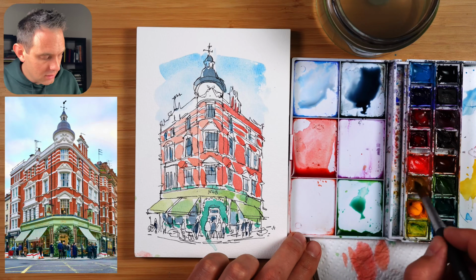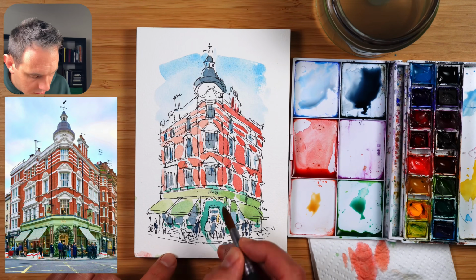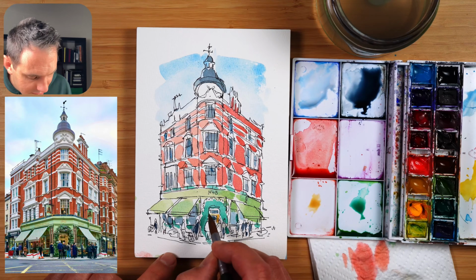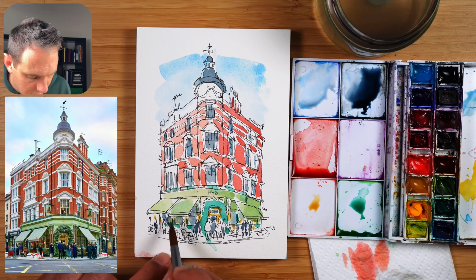If we get some yellow here, yellow ochre, there's a door here that's yellow in it. Try not to touch the other colours. And it might be okay if some of it touches the Payne's grey there, because it's kind of going into the lighting in the background.